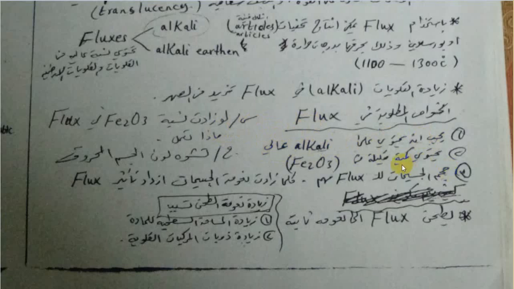Second, it should contain much Fe2O3. This is also going to act as a flux, but only a secondary flux added to primary fluxes to enhance or improve certain characteristics. So it should contain much of the Fe2O3, which in this case is going to be called the magnetite. Should contain a quantity of the Fe2O3.